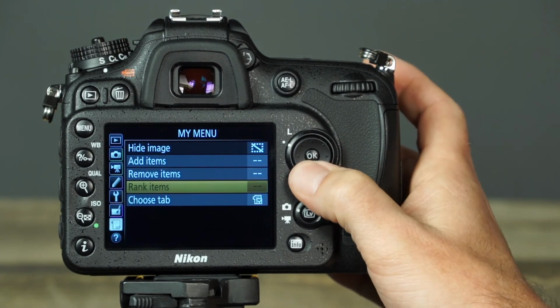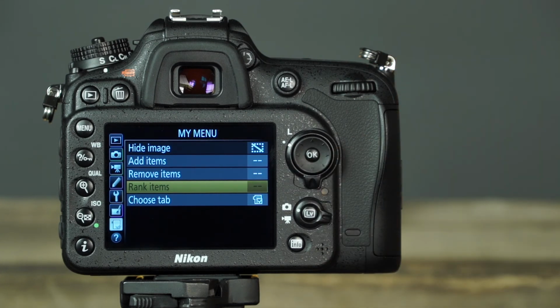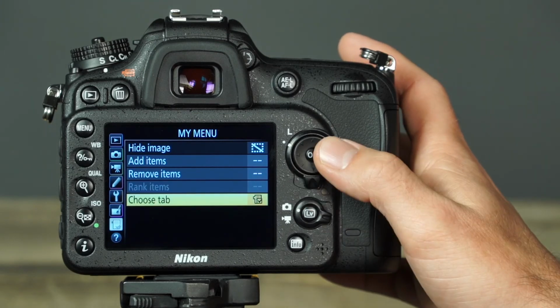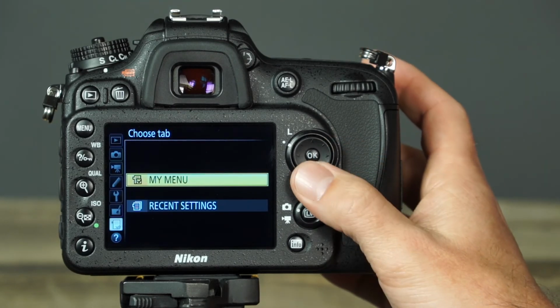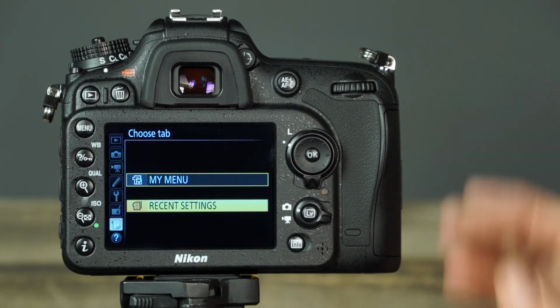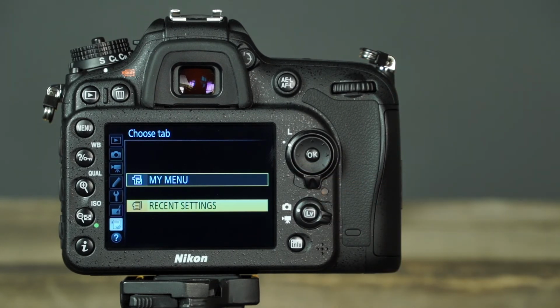The next option in My Menu is Rank Items, which will allow you to select the order of the items listed in My Menu. If you'd prefer to have a Recent Settings menu displayed instead of My Menu, you can select that under Choose Tab. The Recent Settings menu will display the most recently accessed menu items.